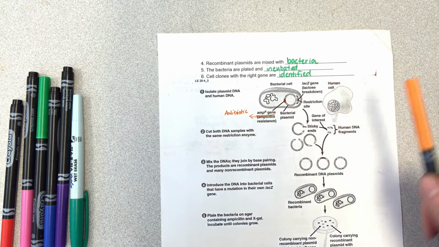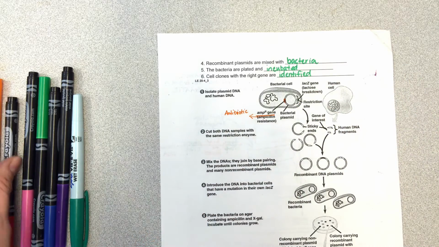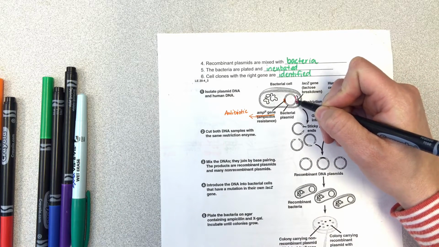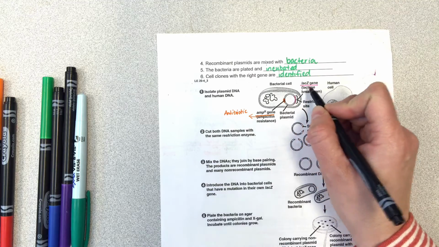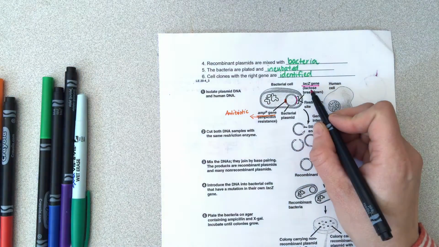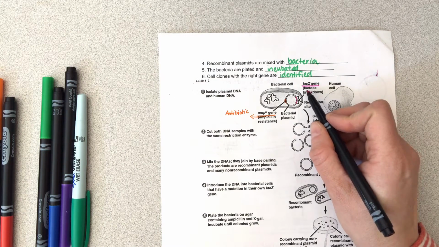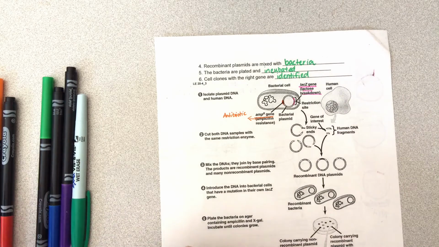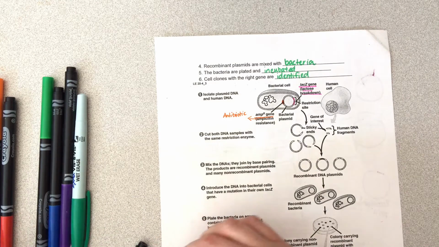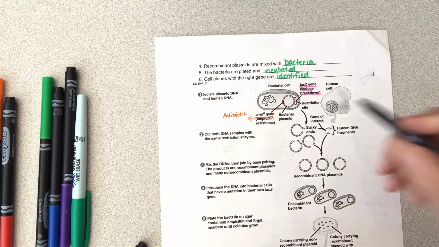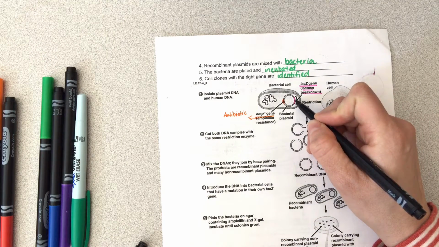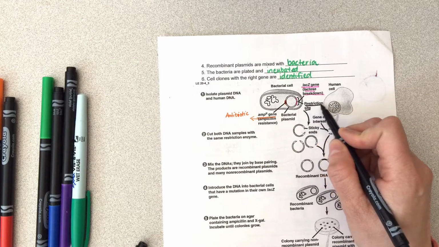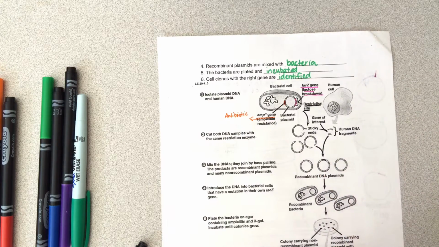The second gene that I want to point out is this gene here, which is the LAC-Z gene. This codes for making an enzyme that digests lactose, for lactose breakdown. But one thing I want you to notice here is the little jagged line in between. Right here, there's a little jagged line right smack dab in the middle of that LAC-Z gene. That's a restriction enzyme cutting site. All right, that's the restriction site.